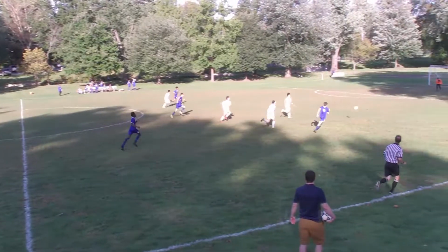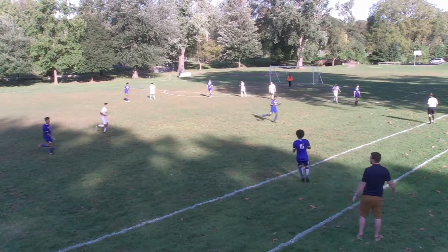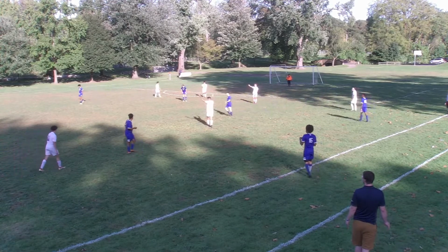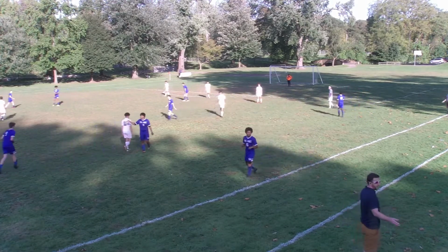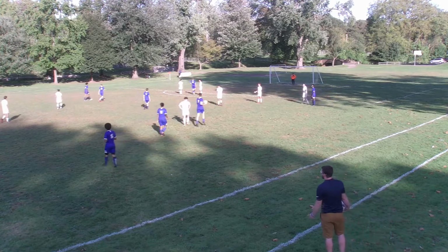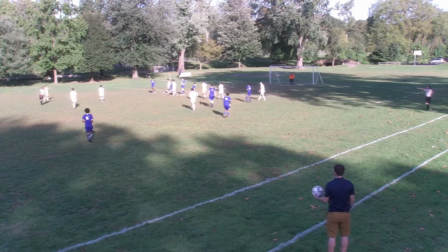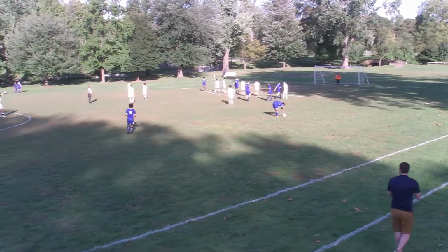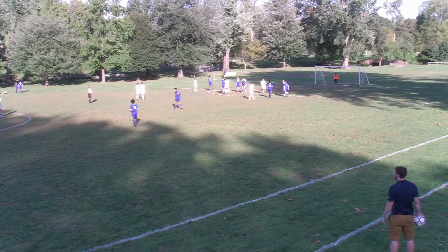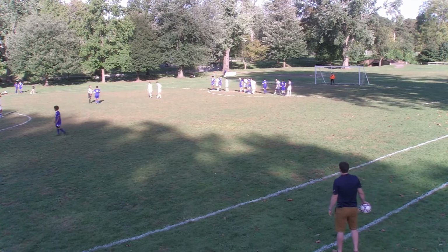Eddie Pais puts the ball through hard. Jeremy Francois battling for the ball. We have a free kick given away from the ball.